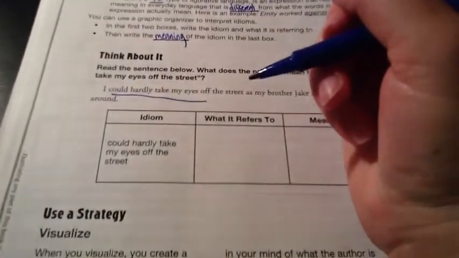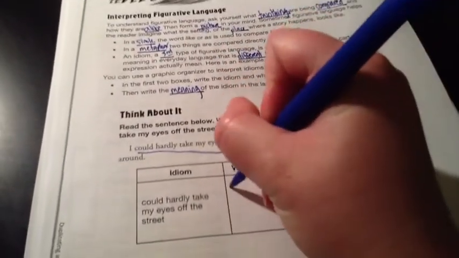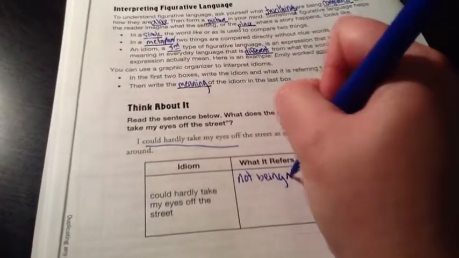So the idiom here is could hardly take my eyes off the street. Now, this doesn't mean that they could only stare at the street, right? It sounds like they couldn't stop looking at something. So it's referring to not being able to look at something else.